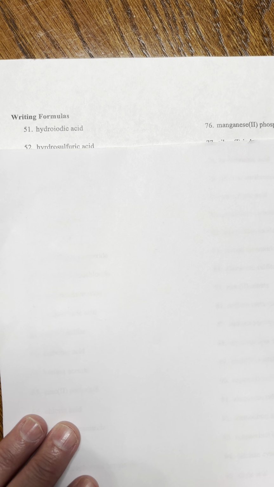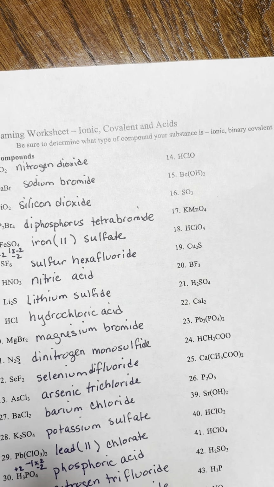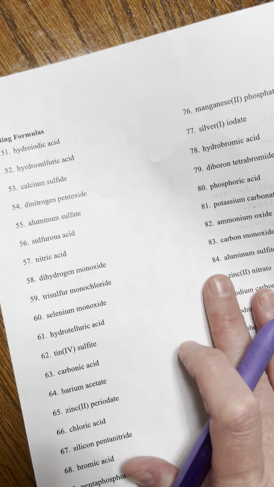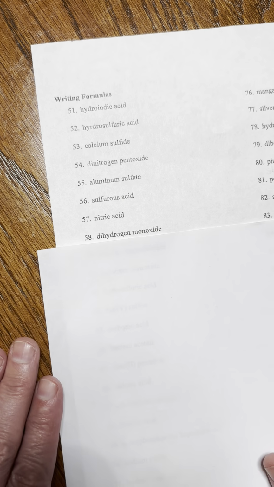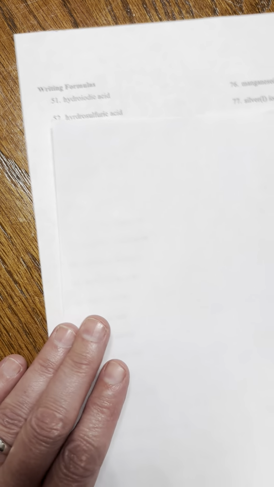All right, this is also our homework sheet from yesterday. This is our mixed naming worksheet, ionic, covalent, and acids. I've worked through the first 38 on a different video. Now we're going to flip the paper over, and we're going to work through 51 through 75 in this video.